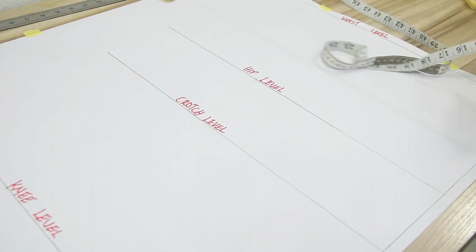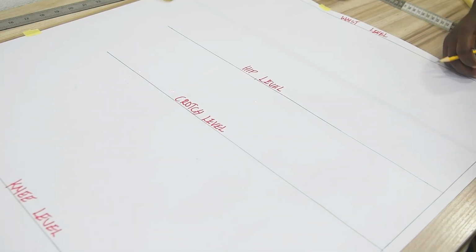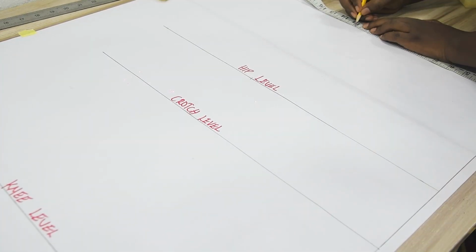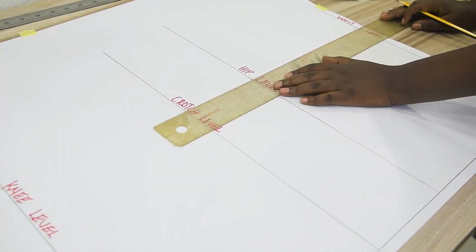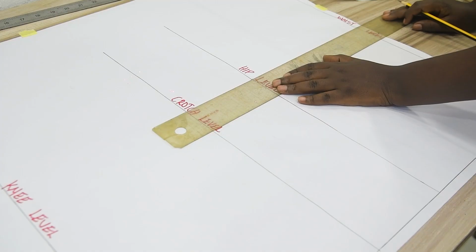Then I'm going to insert the same measurements on the waistline. Then I will connect the 2 points together like so to make a straight line.